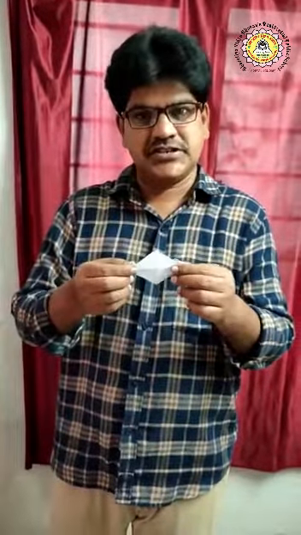The next figure is a rhombus. A rhombus has four sides, but this is a different figure. So we will get only the vertical line of symmetry as well as the horizontal line of symmetry. We will get only two lines of symmetry for a rhombus, dividing it vertically as well as horizontally.